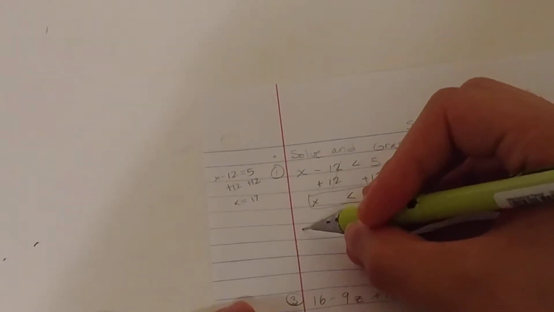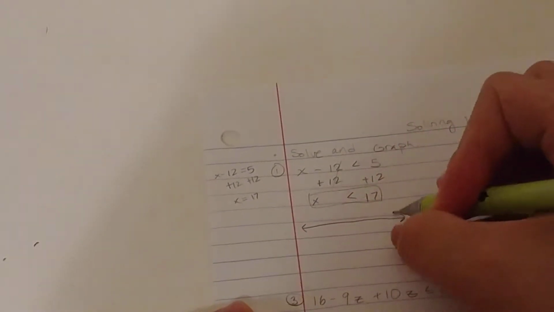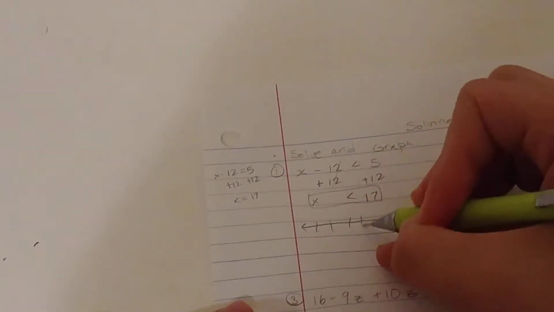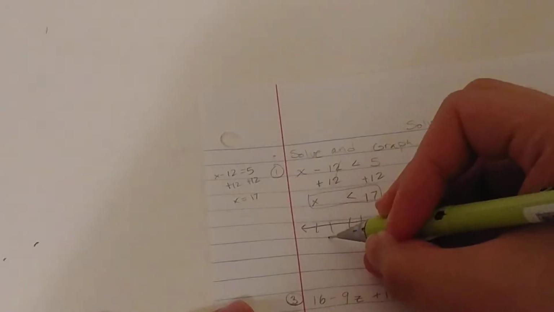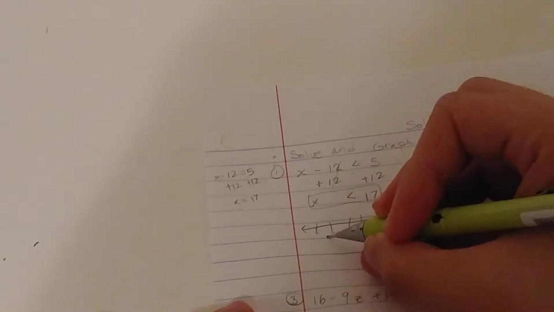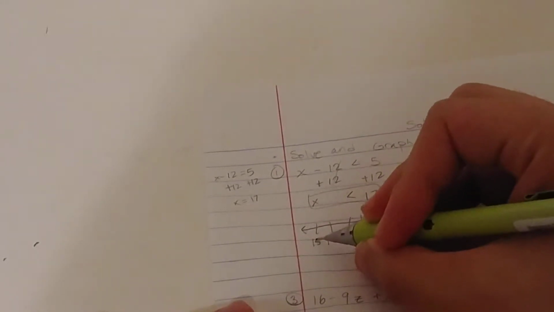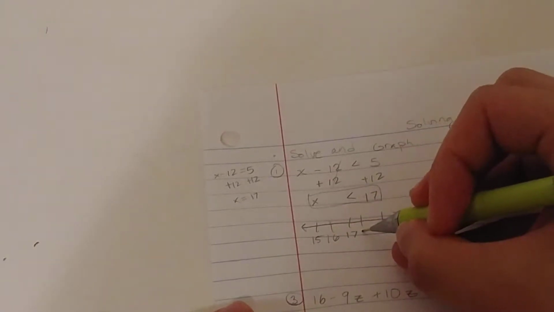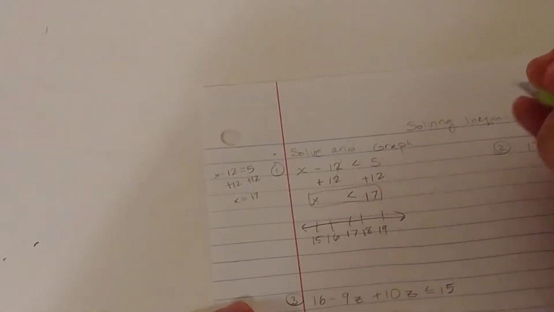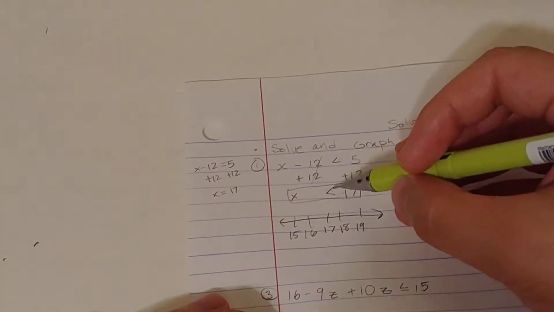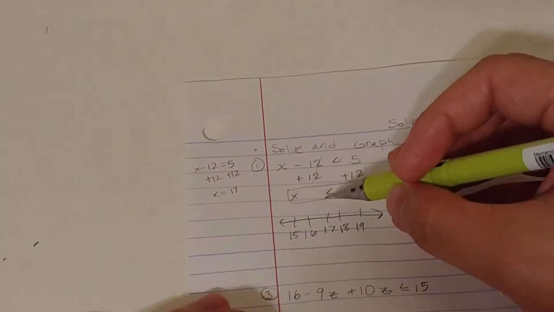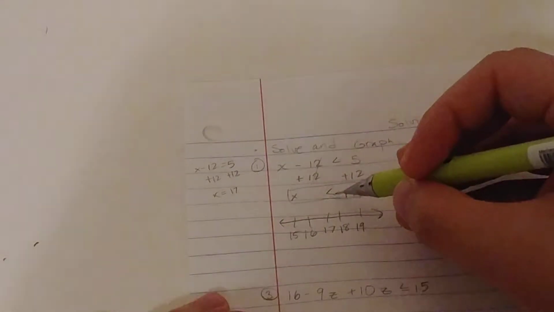Now to graph, make our line. Throw some numbers in. I'm going to put the 17 in the middle. We need some numbers smaller than 17, like 16 and 15, and some numbers bigger, like 18 and 19. Since it's just less than, there's no or equal to, there's no line underneath it.